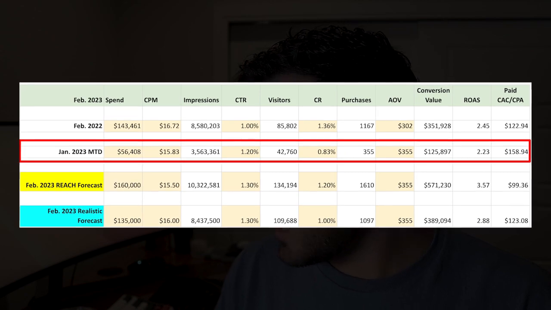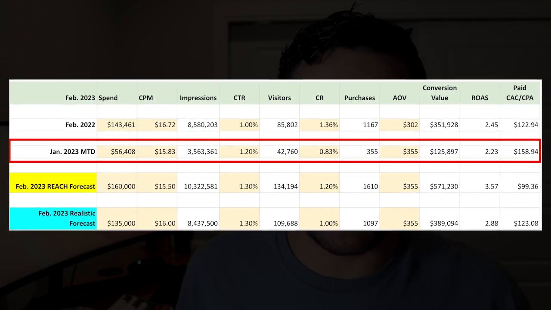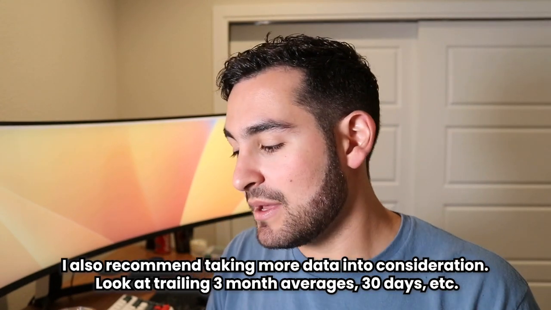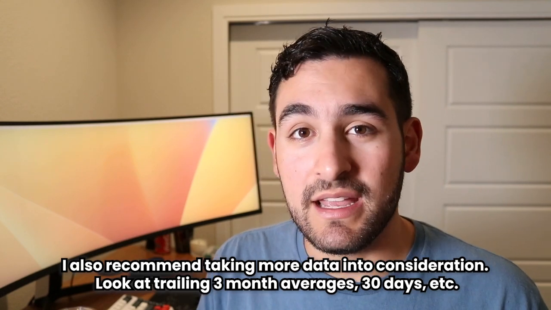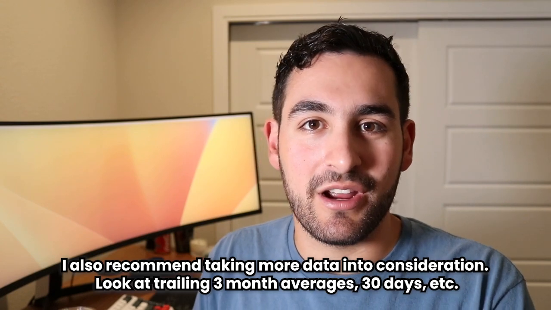Also, look at what's currently happening in my Facebook ad account. Looking at January of 2023, we spent around $56,000 at a 2.23 ROAS and $158 CPA. And I'm also going to note what CPMs looked like, what click-through rate looked like, what conversion rate looked like, and what our average order value was. Then I'll try to create a realistic picture of what I think is going to happen in February of 2023 based off February of 2022 and what's currently happening in January of 2023.